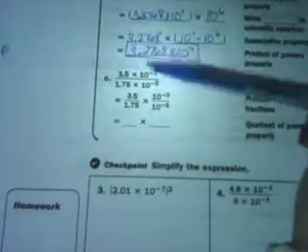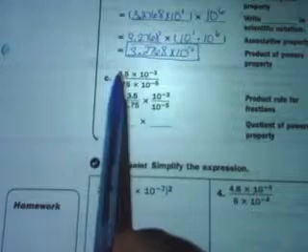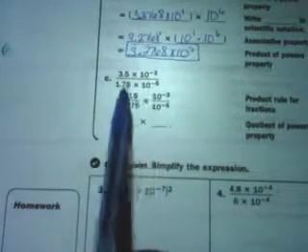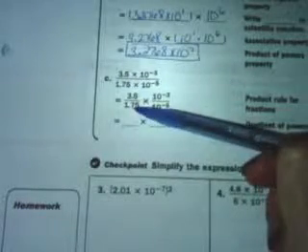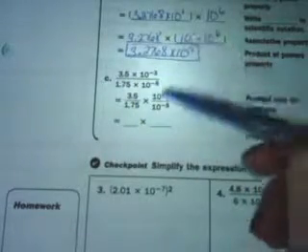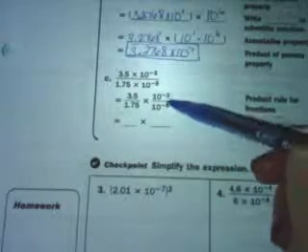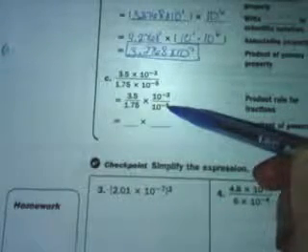And then on C, I can see I'm dividing, so I check the numerator. Is it in scientific notation? Yes. Is the denominator? Yes. So since I'm dividing, I'm just going to break that apart, and I'm going to have 3.5 divided by 1.75 times 10 to the negative cube divided by 10 to the negative 5th.